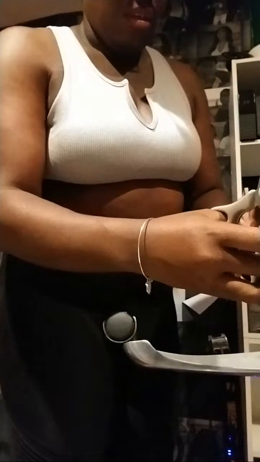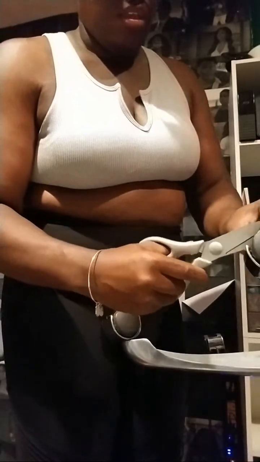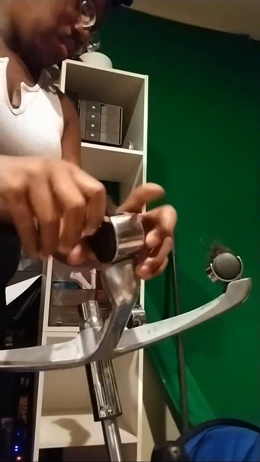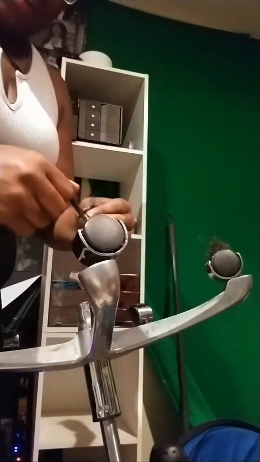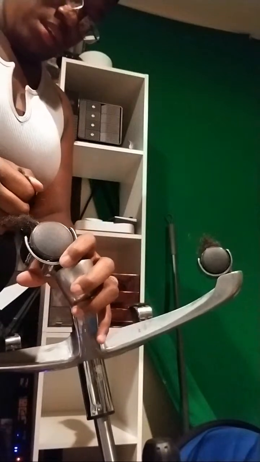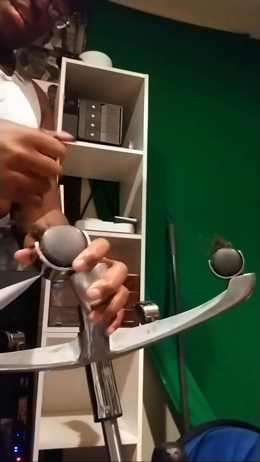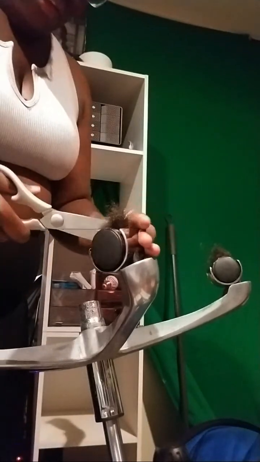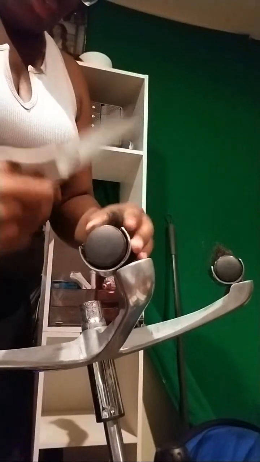This has been driving me crazy for a while. Just stuff caught in it. Hair, other debris. Fabric, whatever. It all gets pulled out today.